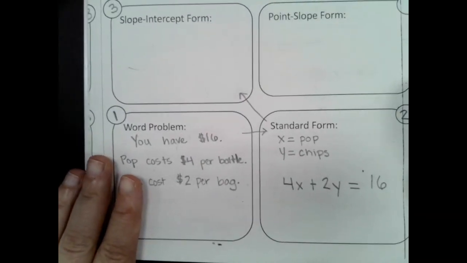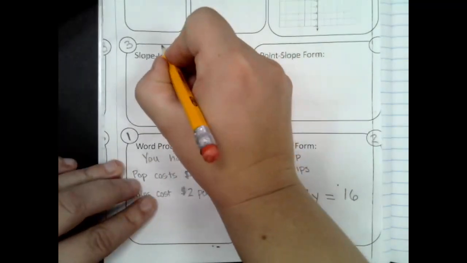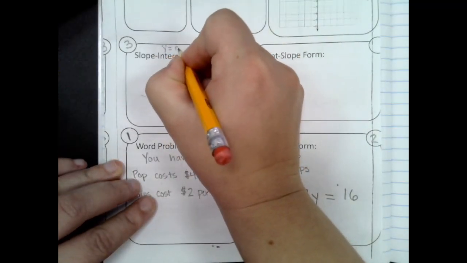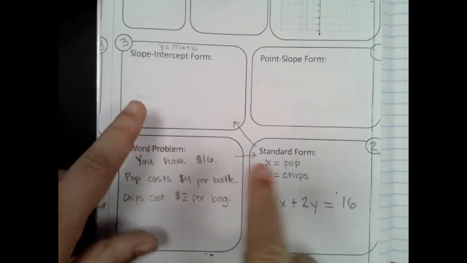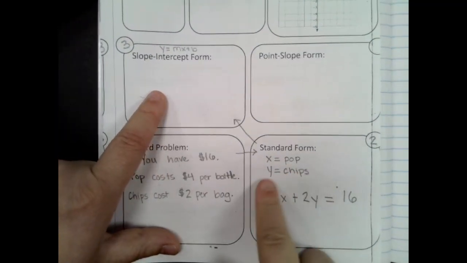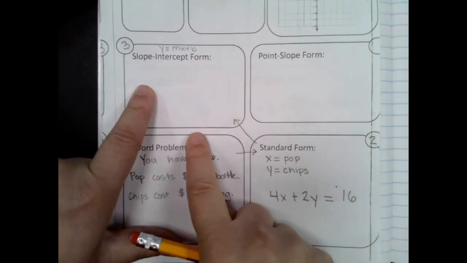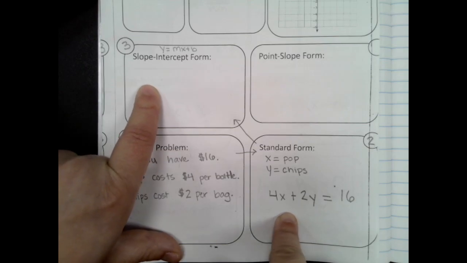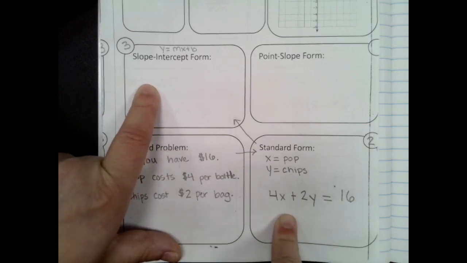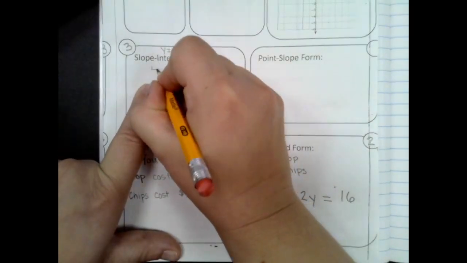Slope-intercept form looks like y equals mx plus b. And those of you that are like, is this going to be on the test? This is the part that's going to be on the test. I'm going to give you an equation in standard form, and I'm going to ask you what's the equation in slope-intercept form, which you already know how to do. This is from last chapter. You just didn't know we were doing it yet. So I'm going to copy this down to start off with. 4x plus 2y.